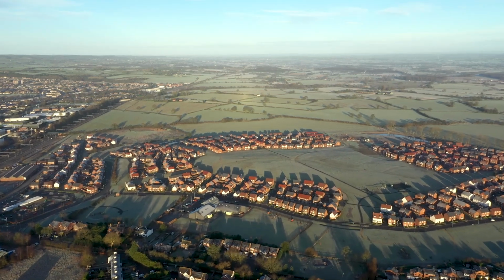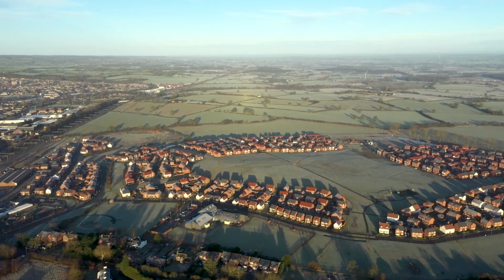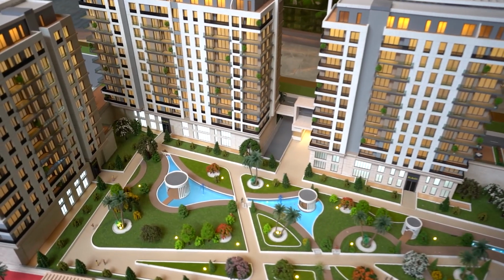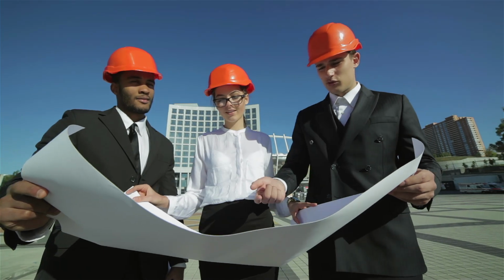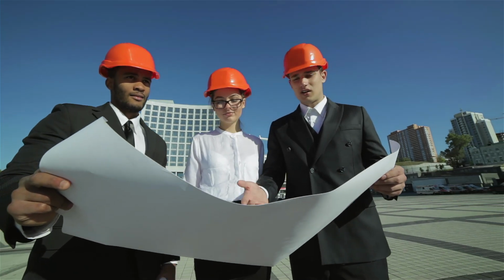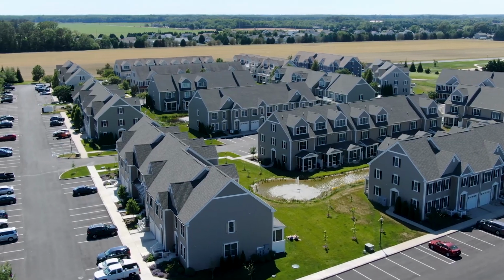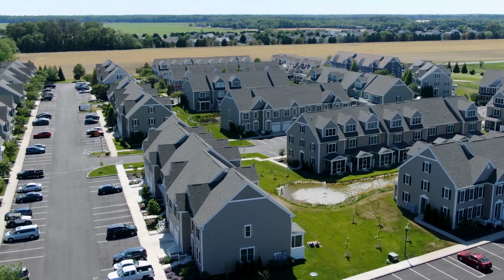Neighborhood quality. Assess the quality of the neighborhood, including safety, cleanliness, and access to essential amenities like schools, hospitals, and shopping centers. High-quality neighborhoods attract long-term tenants and maintain higher property values.